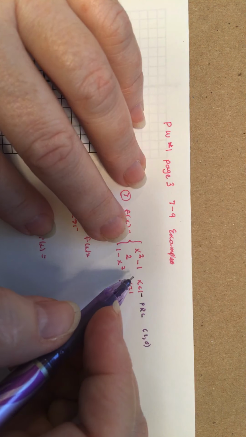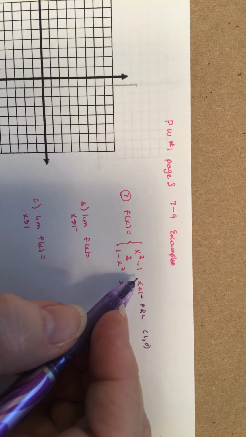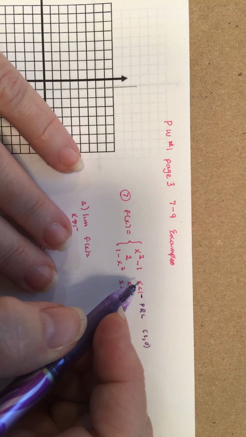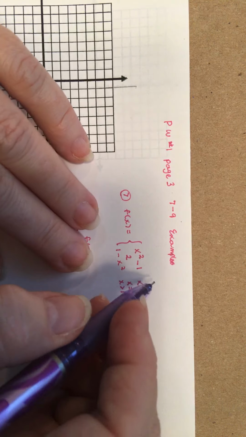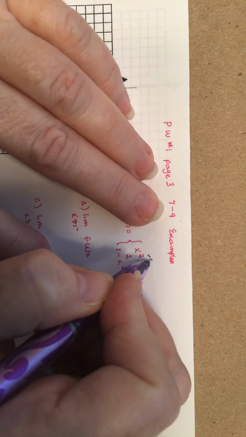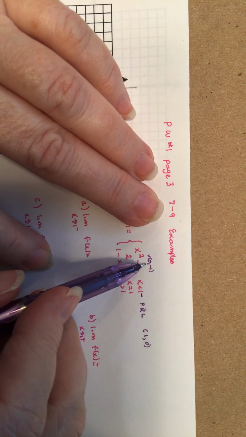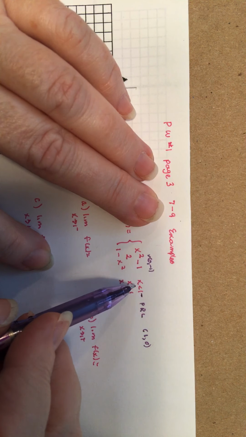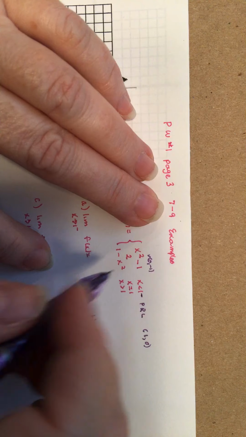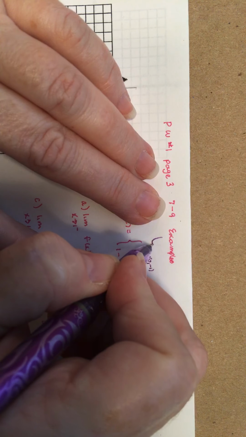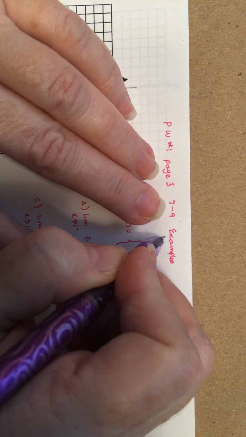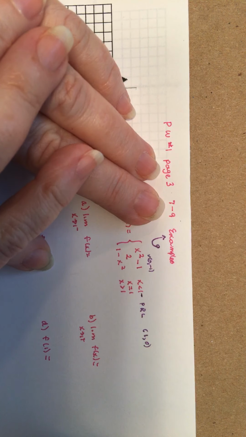And its vertex in this particular case is going to be 0, -1. Notice 0 is less than 1. And this parabola opens up, so I want more than half of this parabola. And so it's going to take on a shape similar to this.